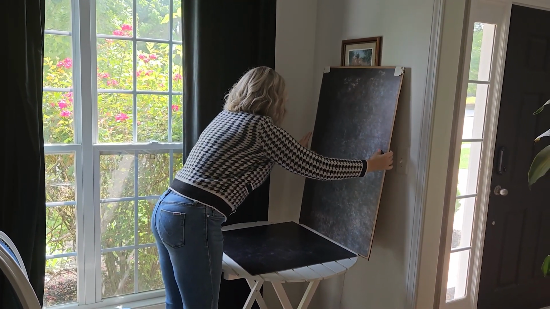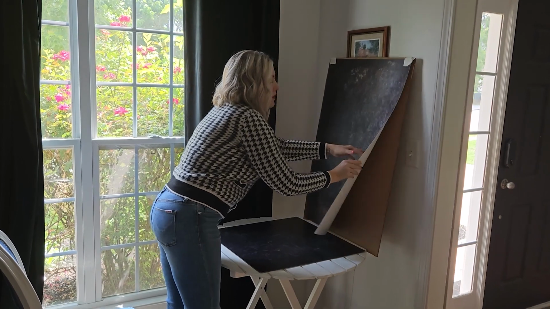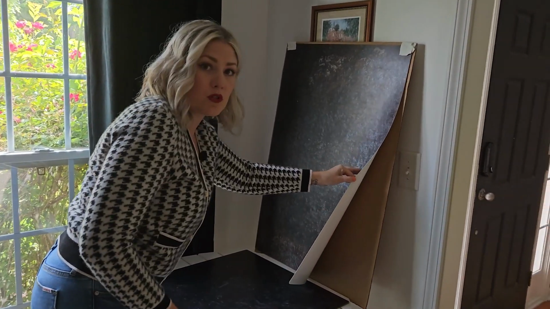So I'm gonna go with this one. And it's just super thin, and I've taped it to a piece of cardboard to make it more sturdy.